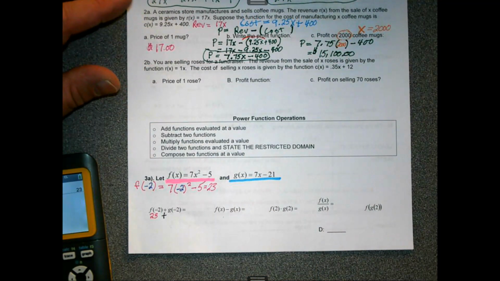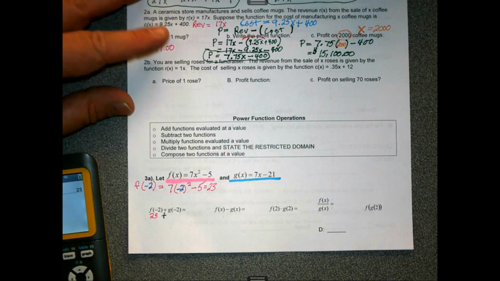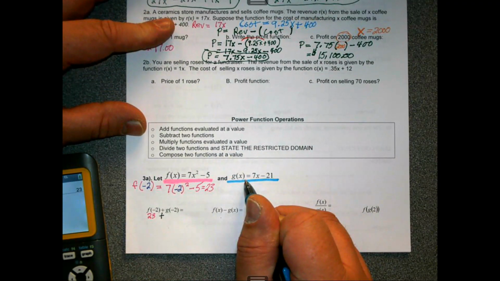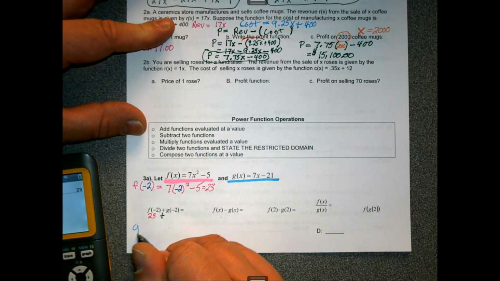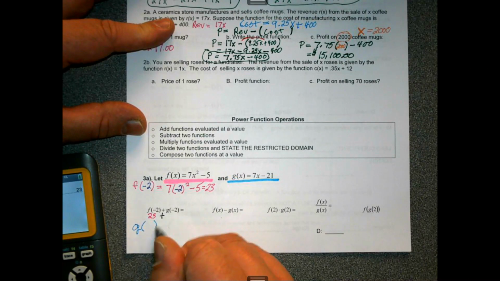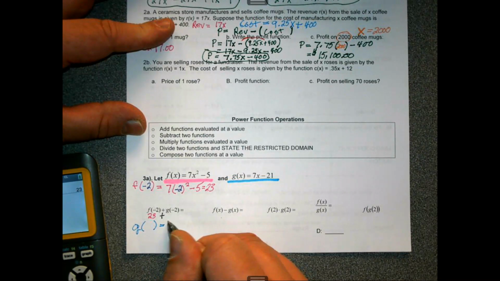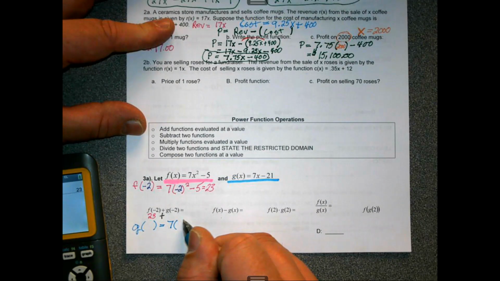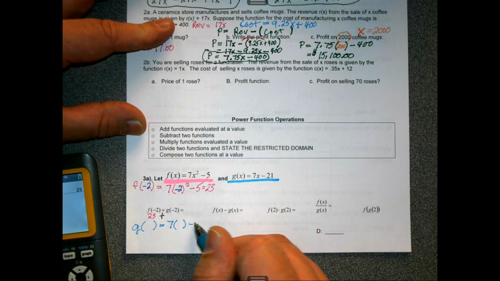Then I have to find the g of negative 2. This time I go to my g function, and wherever there's an x, I put in parentheses: 7x minus 21.